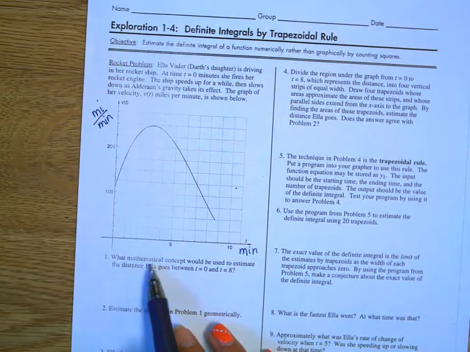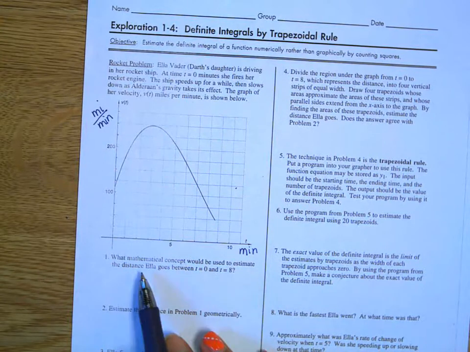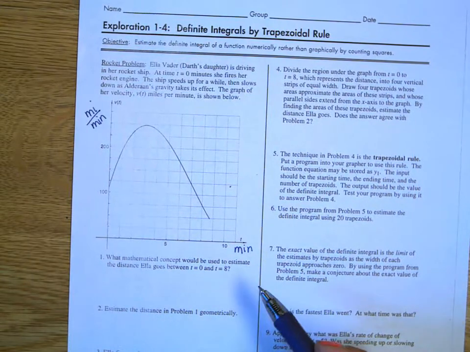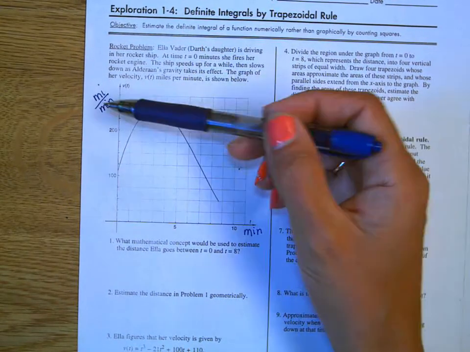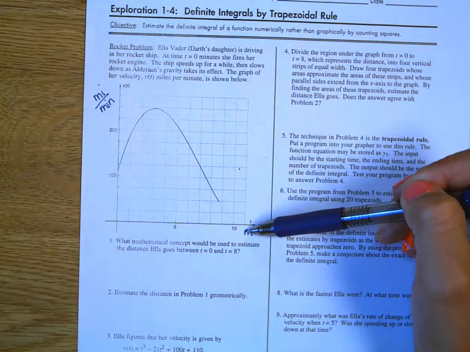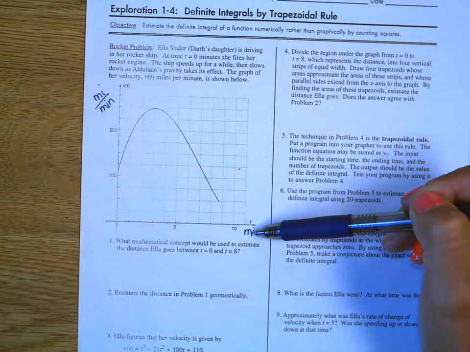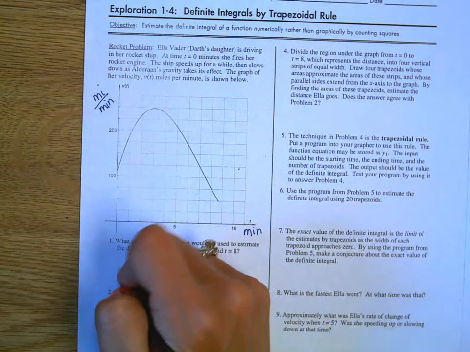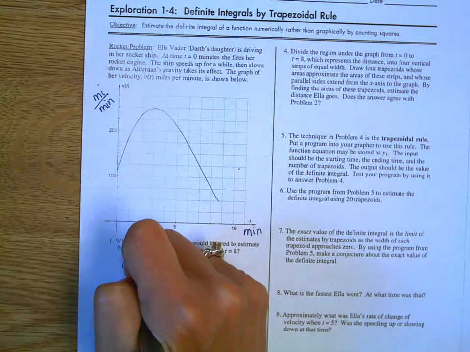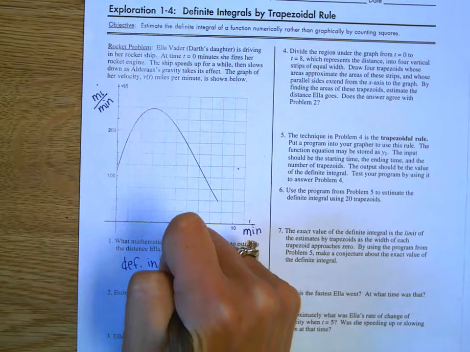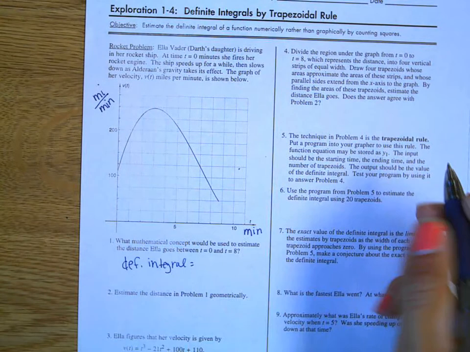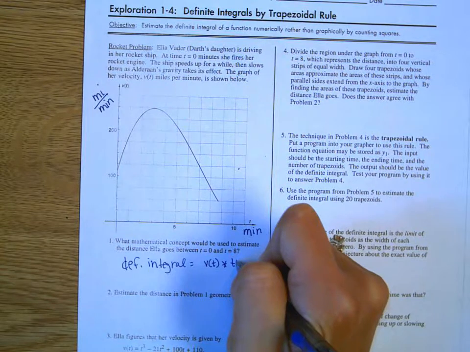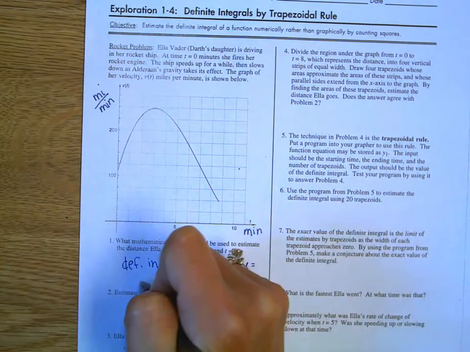Okay. It says, what mathematical concept would be used to estimate the distance Ella goes between 0 and 8? Well, this is where you've got to kind of think of what we've learned already. If I've got velocity and time, and if I multiply them, that's going to give me the distance. So when I'm multiplying to get distance, that's integral. So this is a definite integral. We'll multiply the velocity by the time to give me distance.